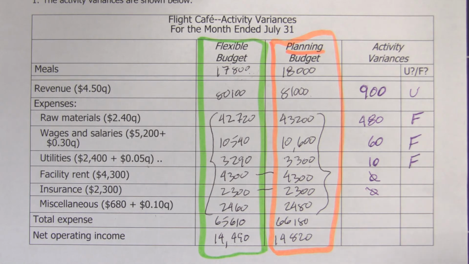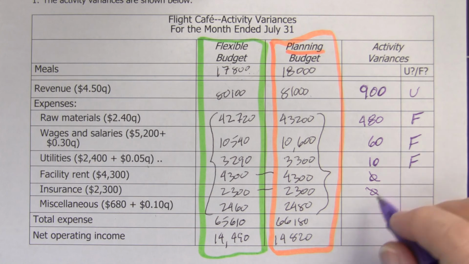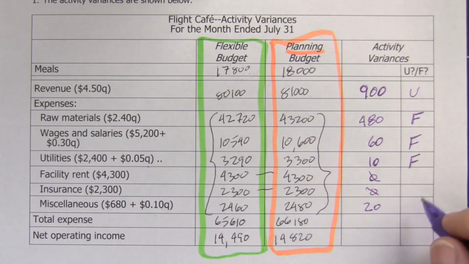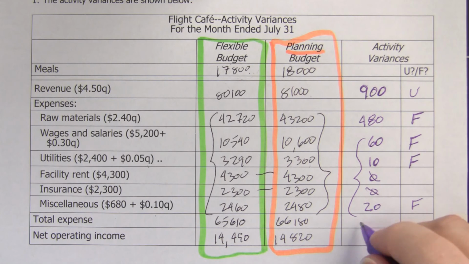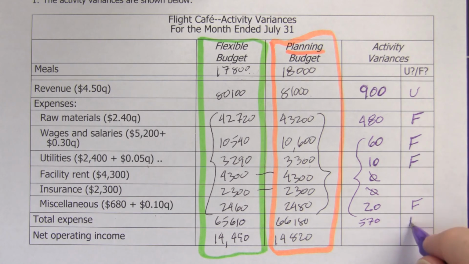And miscellaneous expense went down $20. So that's favorable. Now we have to add that all together. Our total expense went down $570. That's favorable.